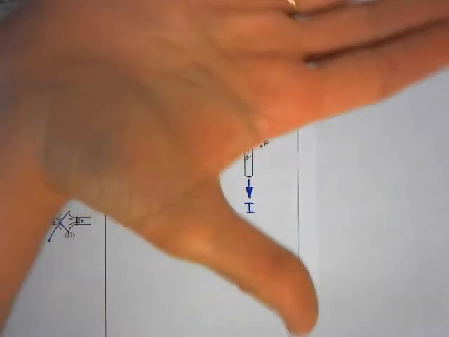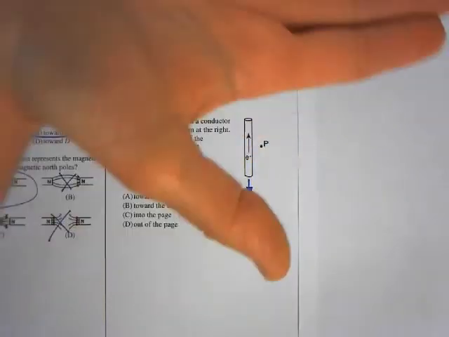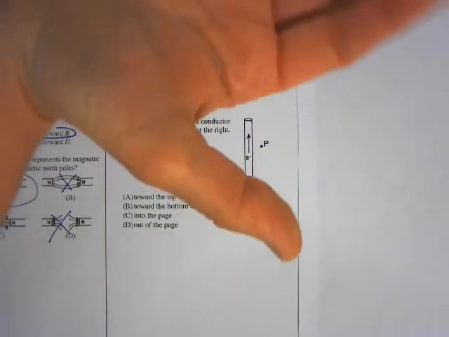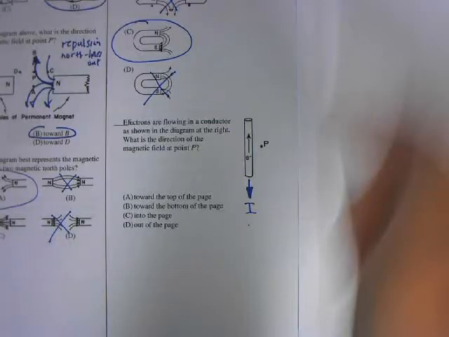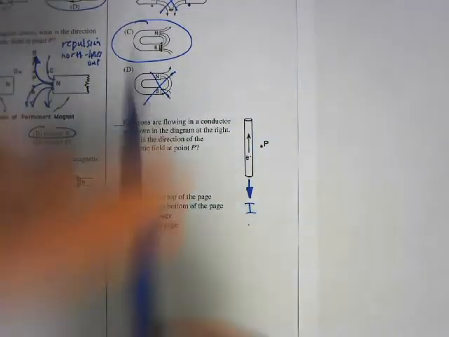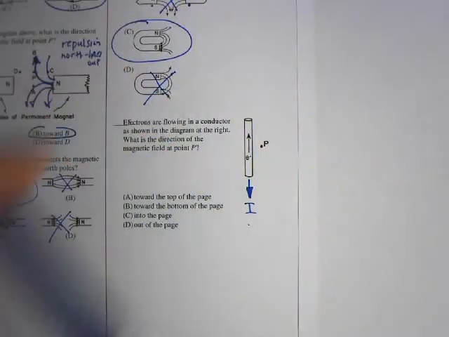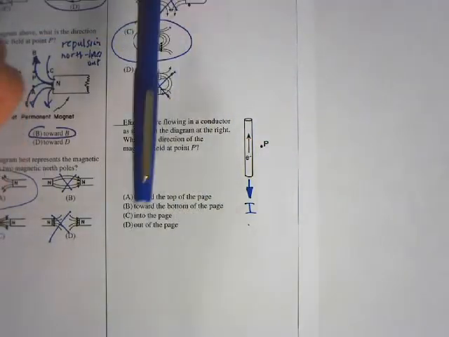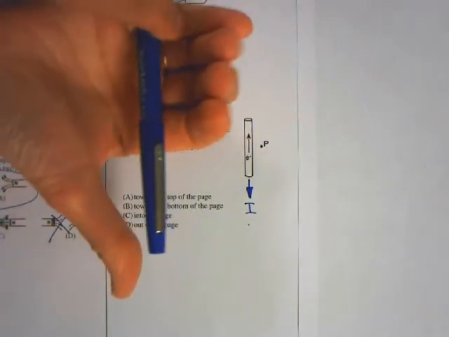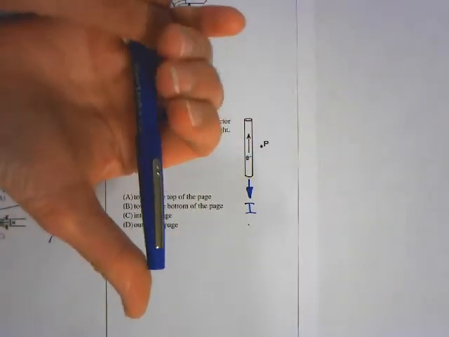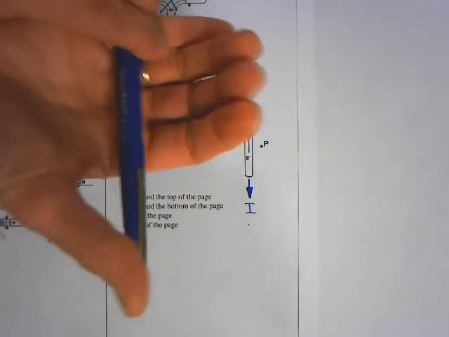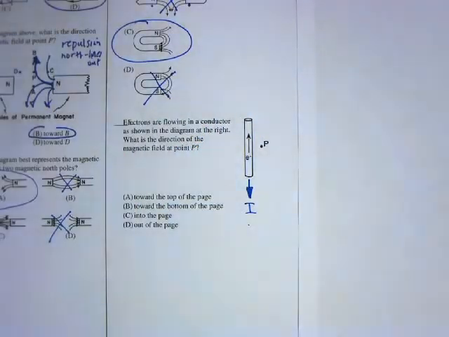I think this is awkward, because if I turn my hand like this and put I down and go like this, let's say this is the wire, I have to stand up, and then if I go like this, you see my fingers are coming out of the page. What I think is easier to do, and I taught you this before, if it's electrons, instead of using your right hand, what should you do?